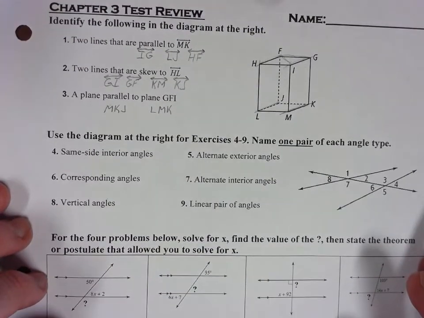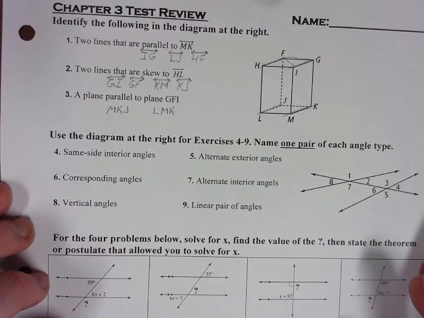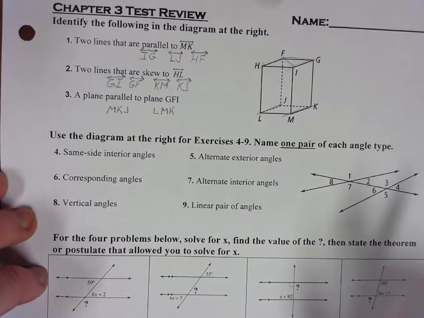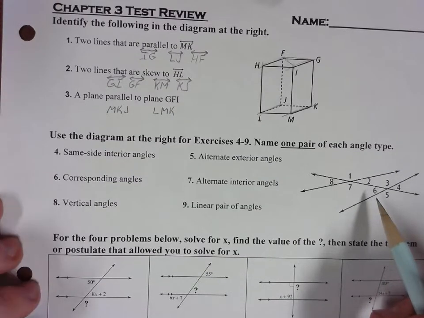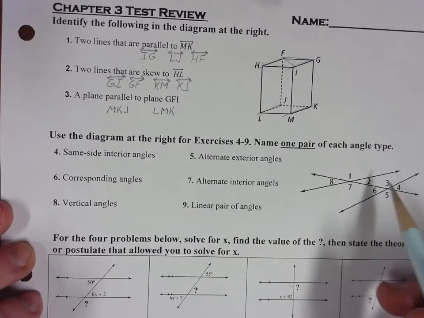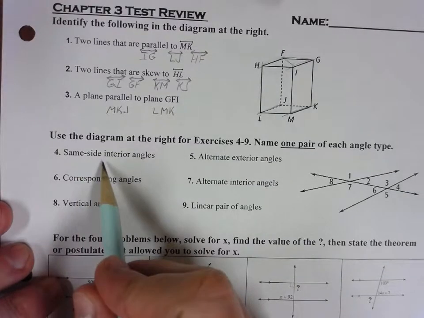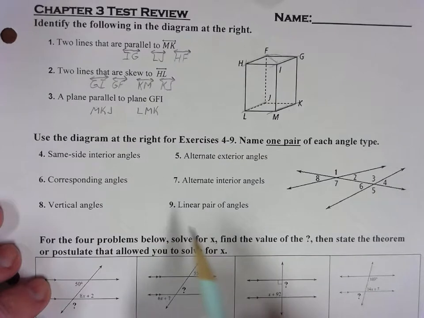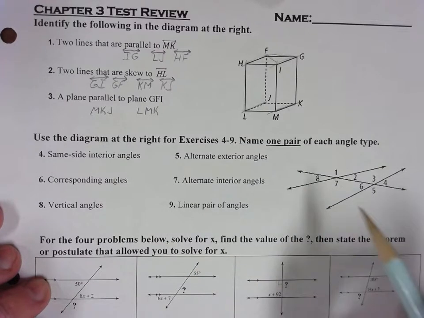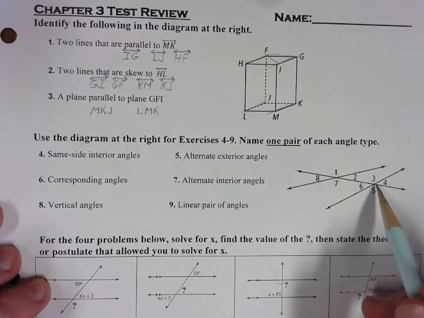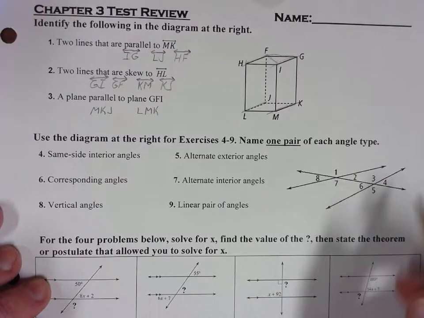Next question. Use the diagram at the right for exercises 4 through 9. Name one pair of each angle type. Same side interior angles mean they're on the same side of the transversal. Well, there's only one line that crosses the other two lines. So that's my transversal.